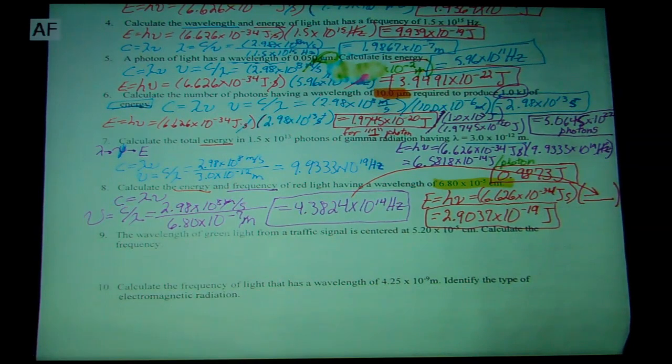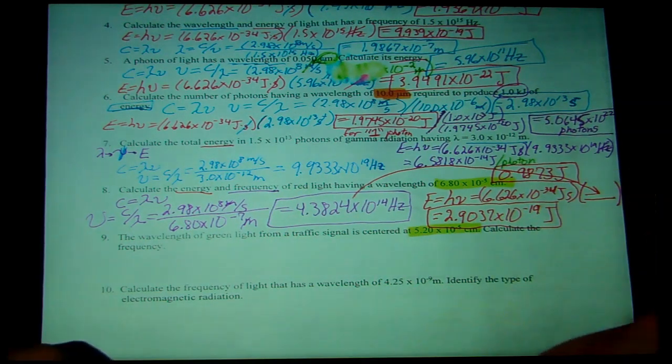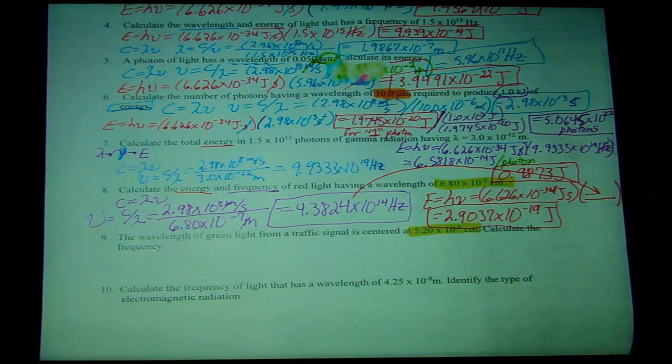Wavelength of green light from a traffic signal is centered at 5.20 times 10 to the negative 5 centimeters. So there's that centimeters again. That's a giveaway. Calculate the frequency. This problem's easy, more simplistic, nothing really that hard here.